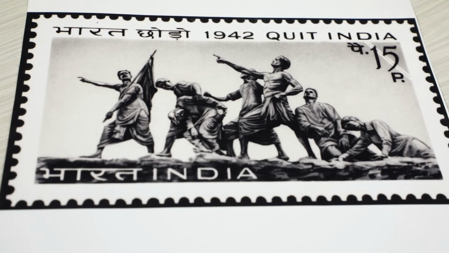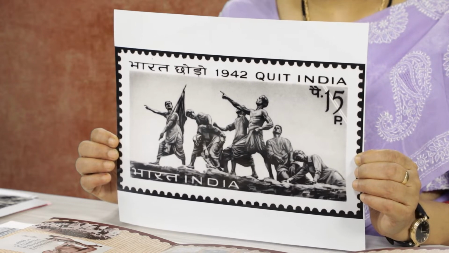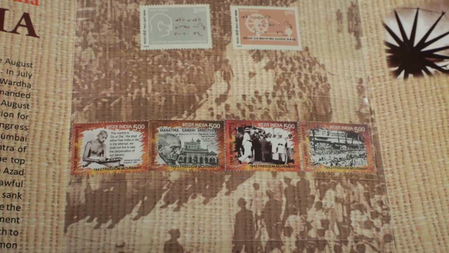This is another visual which will throw light on the leaders as well as the led. This is also a way of making the study of a movement very interesting and engaging. Now I will show you another visual, which is a collection of stamps. This is an important collection of stamps. Philately is an important hobby which children enjoy. When you show them stamps related to a movement, the subject becomes interesting.